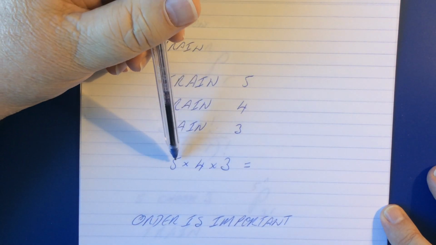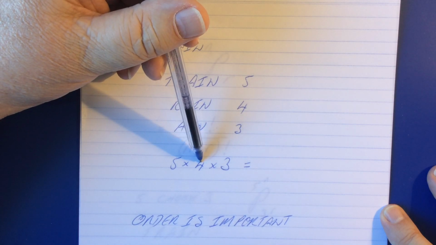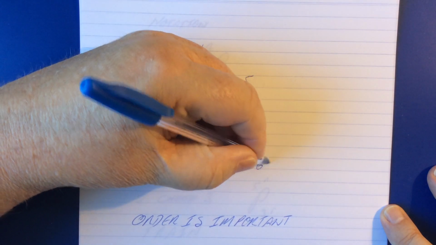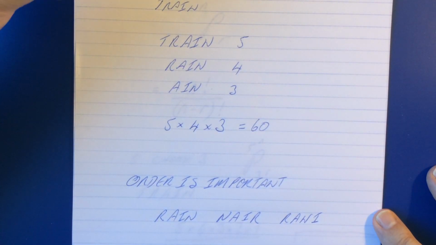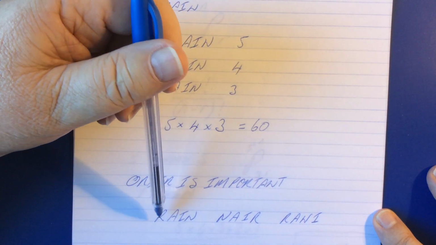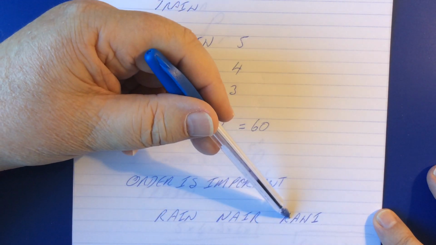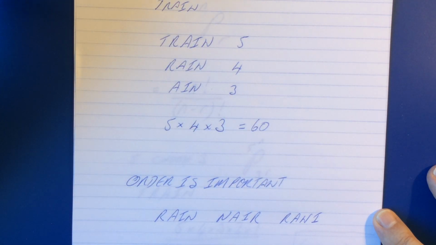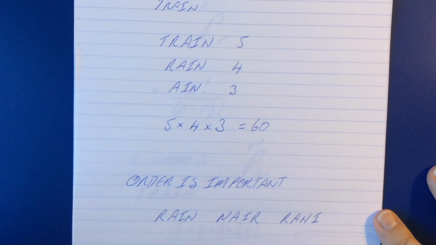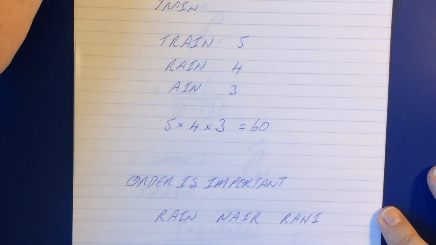And this is expressed mathematically as 5 times 4 times 3. 5 fours are 20. 20 times 3 is 60. And as if I haven't said it enough, order is important. These arrangements of letters are all considered different for the purposes of a permutation. There are circumstances in which they're not considered different, but that is not a permutation. That is something else, and we'll come to that in another video.